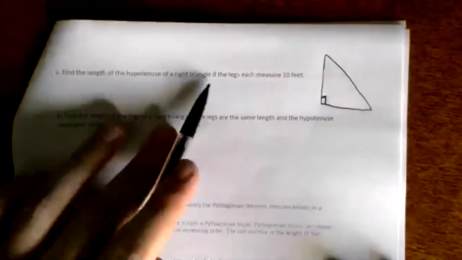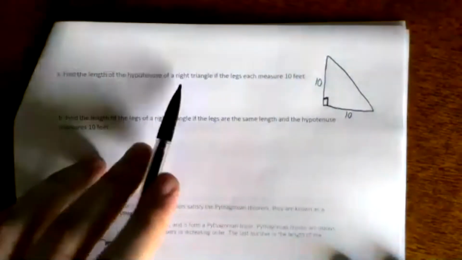Okay. So we'll do some more straightforward examples now. This one says, find the length of a hypotenuse of a right triangle if the legs each measure 10 feet. So I'm going to draw a right triangle. I know this is a right triangle, so I have to have a right angle there. Each of my legs measures 10 feet, so I have 10 here and 10 here. And I want to know the length of my hypotenuse, which I'll label h. My hypotenuse is always my longest side, which is always across from the right angle.